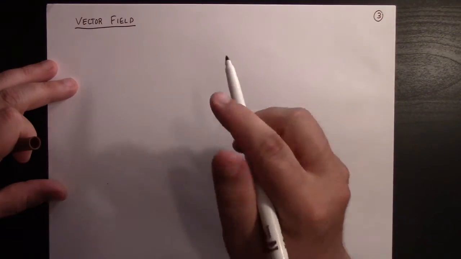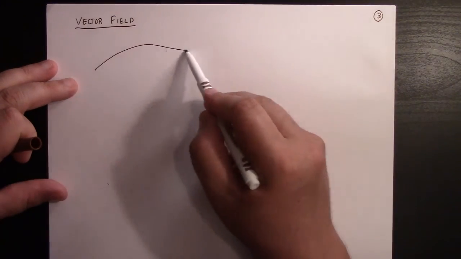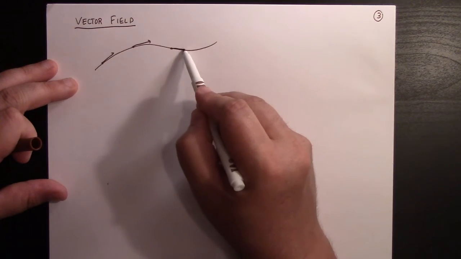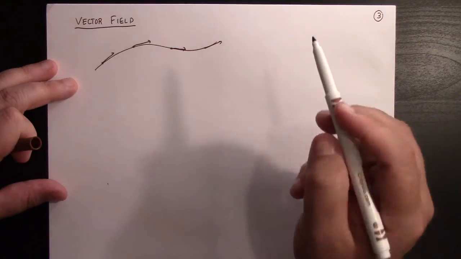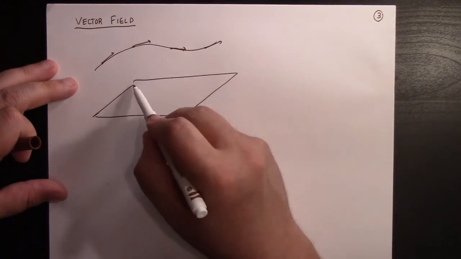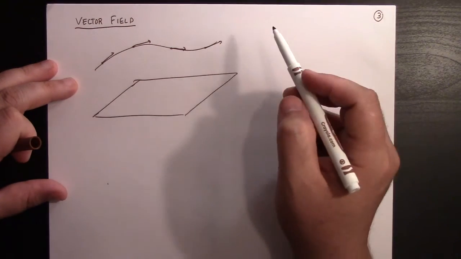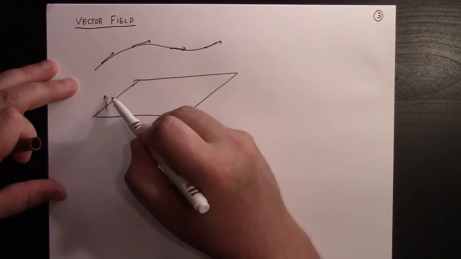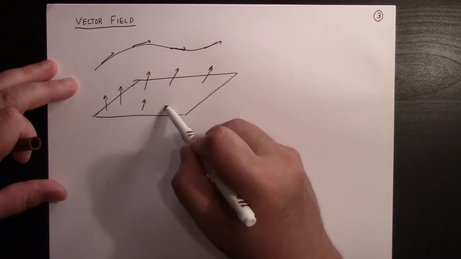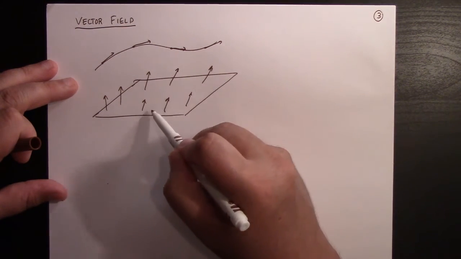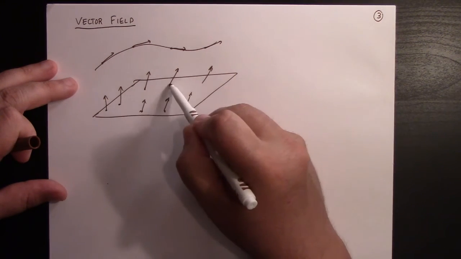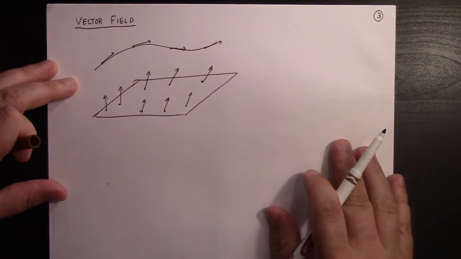Well, I guess you could talk about a vector field along a curve, right? Or you could have a vector field on a surface, right? Of course, they don't have to lie on the surface. They can point out, right? But of course, a vector field is what? The basic idea is that we attach a vector to each point along some object, right?